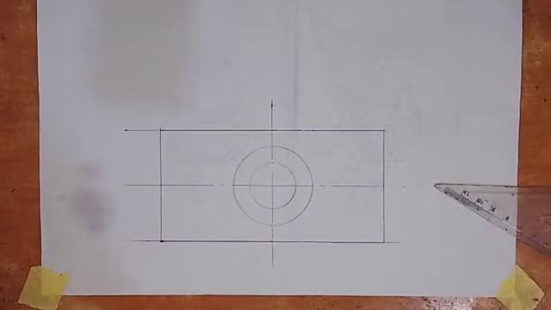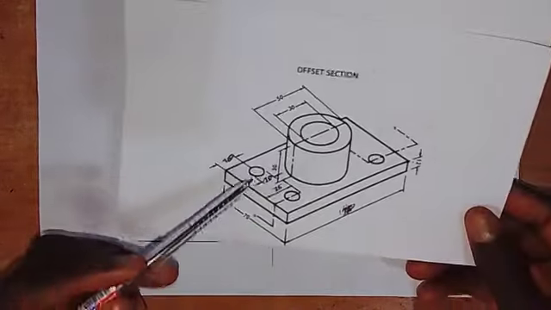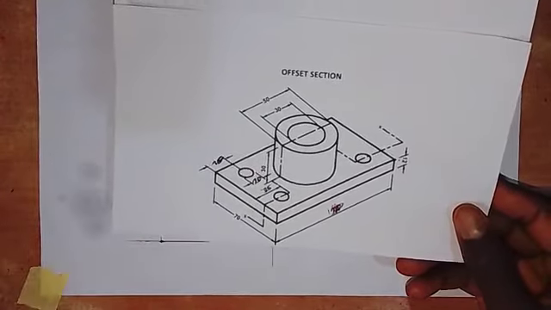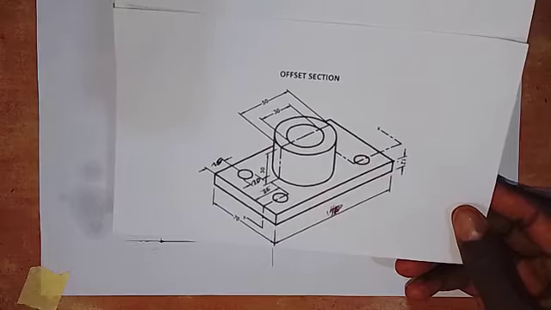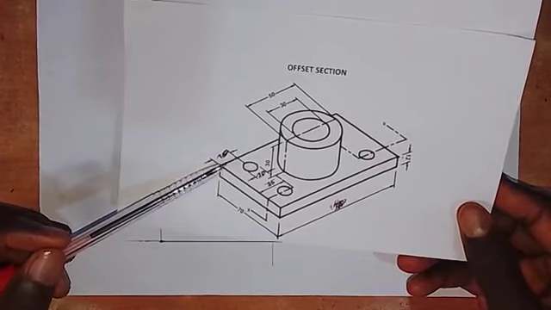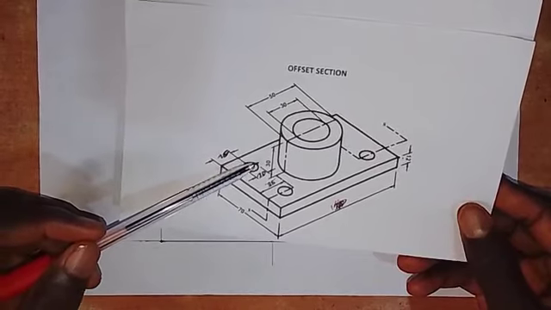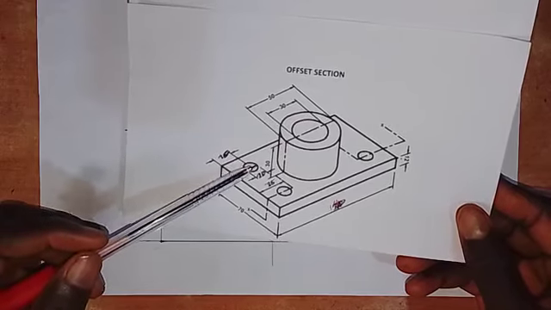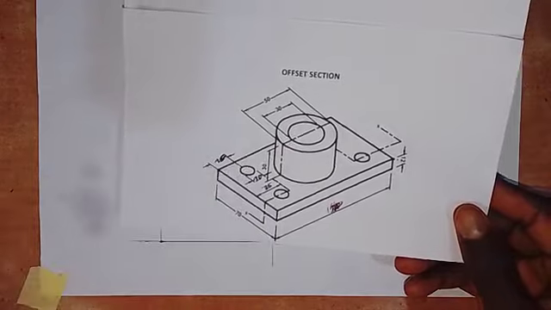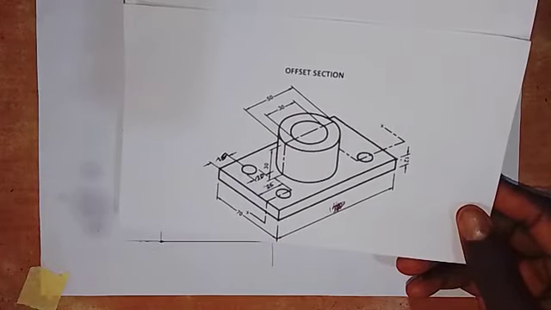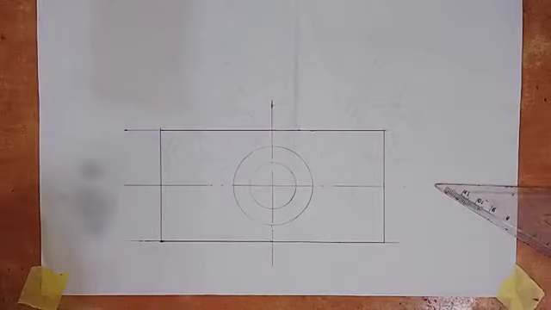Then the next thing that we have to do, so all these small holes that we have here, we need to position them. There's a dimension missing here. There should be a center line here. So what is the distance between this line and the center line here? Okay, let's take it as 15 millimeters.